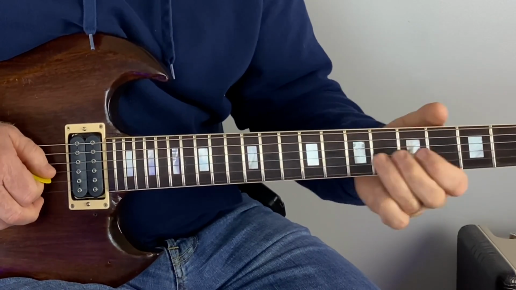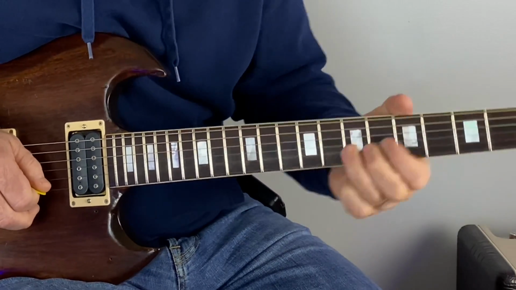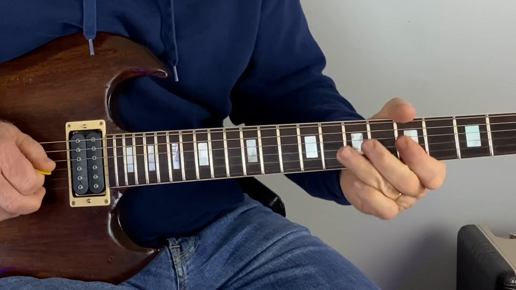A, D. You're creating movement to the target note that you're trying to hit, but you really need to listen for it. Listen for those chord changes.